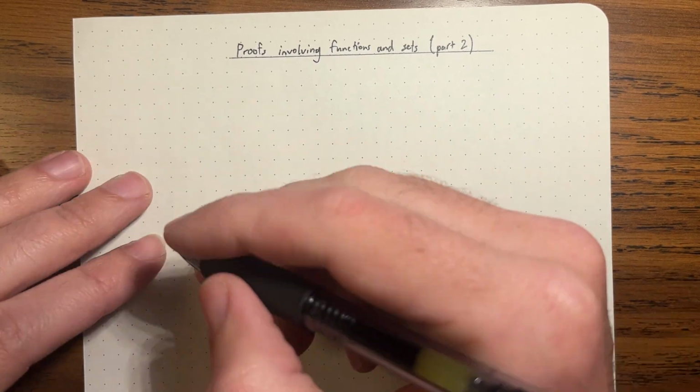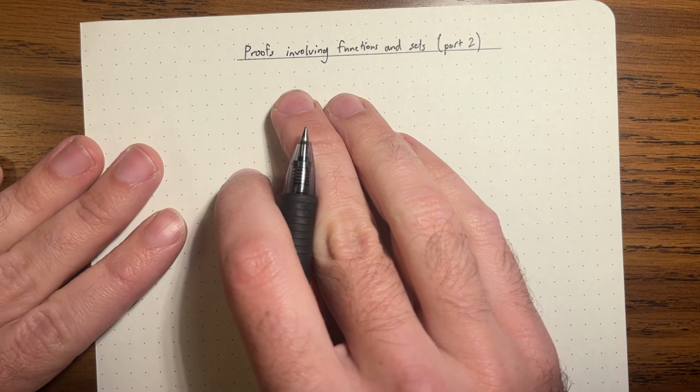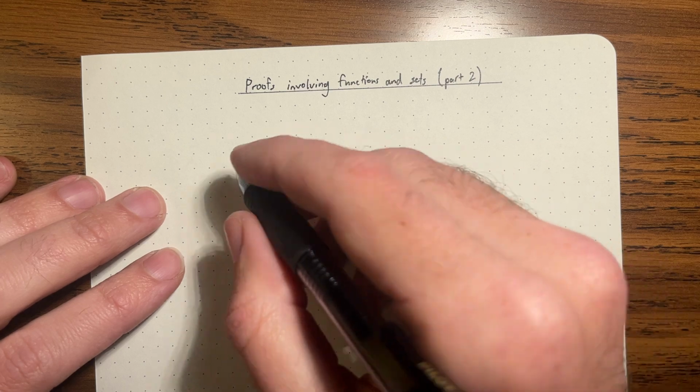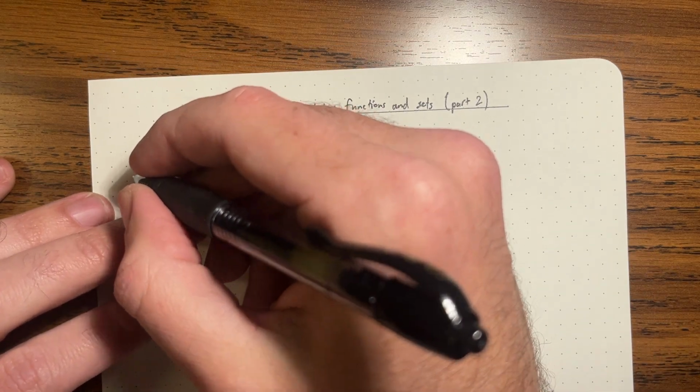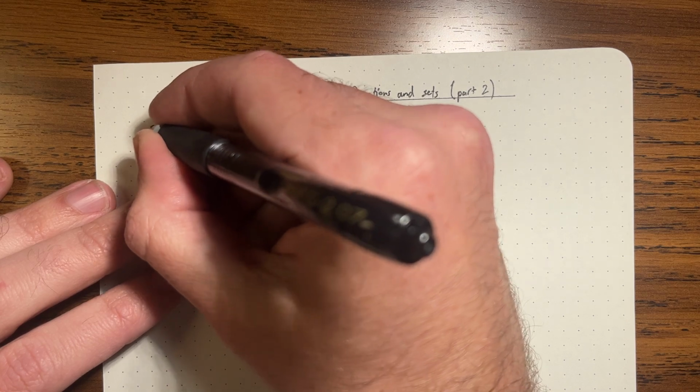In this video, we will continue getting some practice writing proofs involving functions and sets. So in this video, we're going to focus on proofs involving the inverse image. Recall in a previous video, we looked at the image, or the direct image mostly. So let's start with the following example.